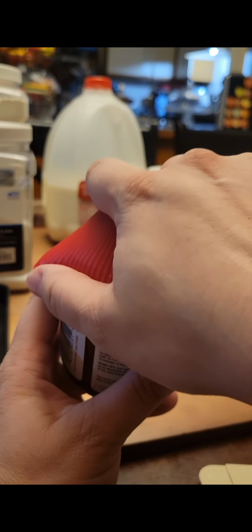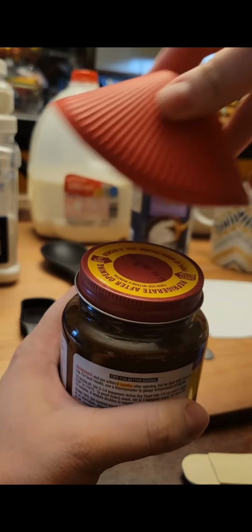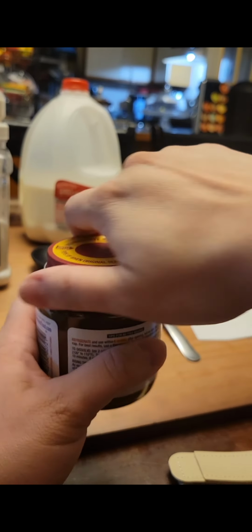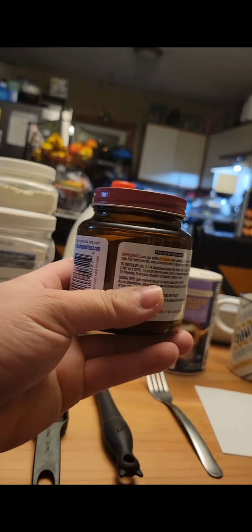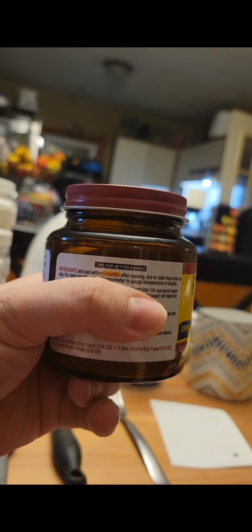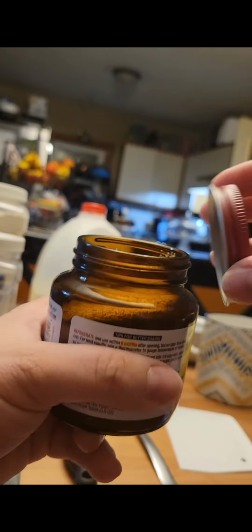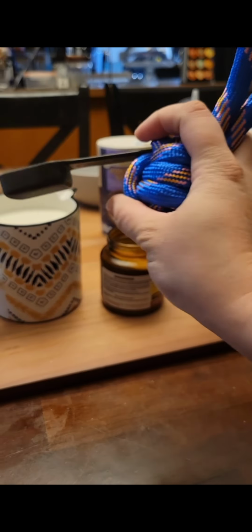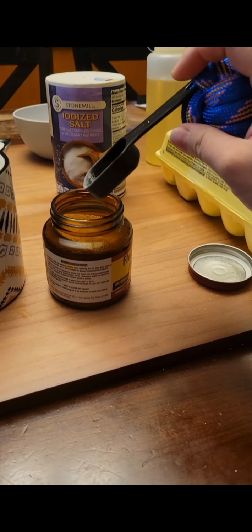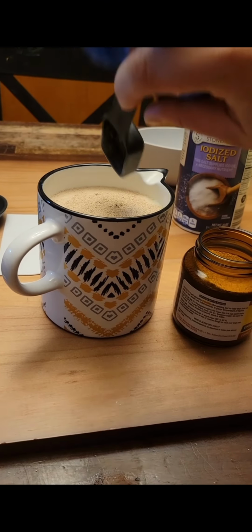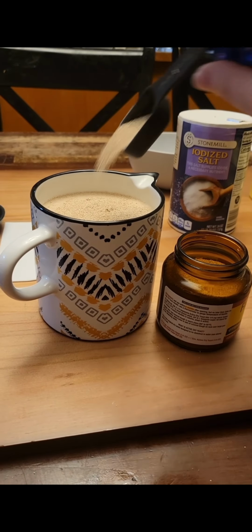Alright, here's a couple of ways to get the jar lid open on your yeast. Alright, here's a great way to use that knotted dog toy in order to scoop the yeast out of the jar. It's good for those of us that have poor grip strength.